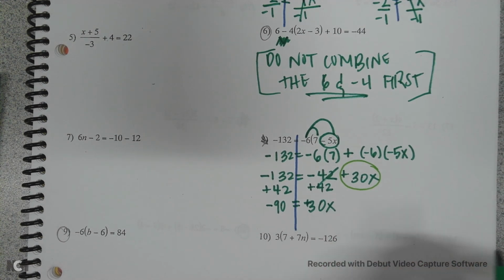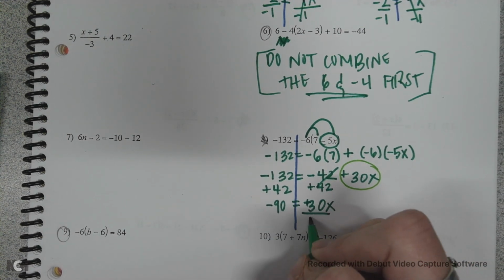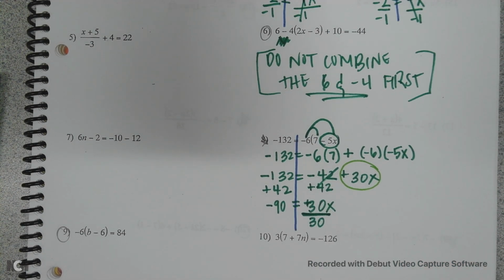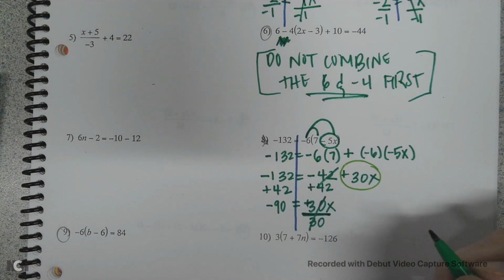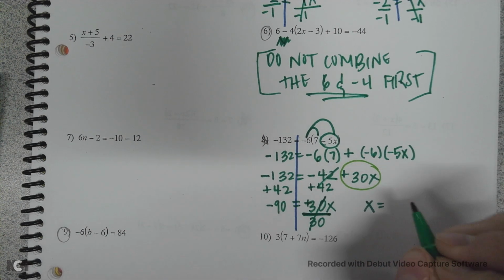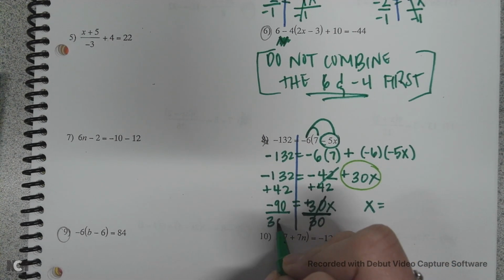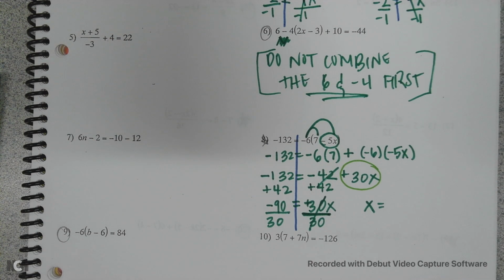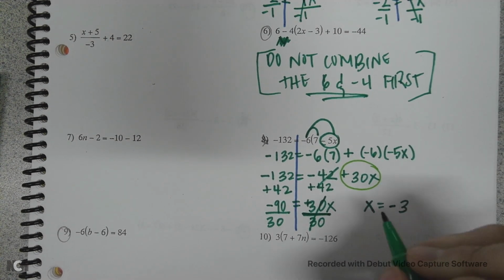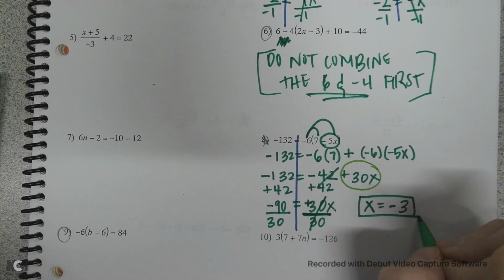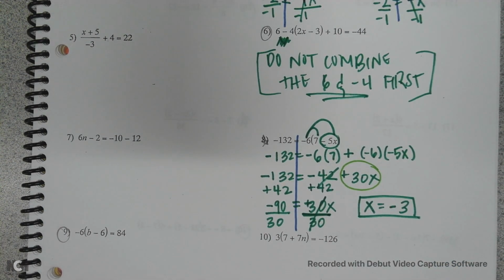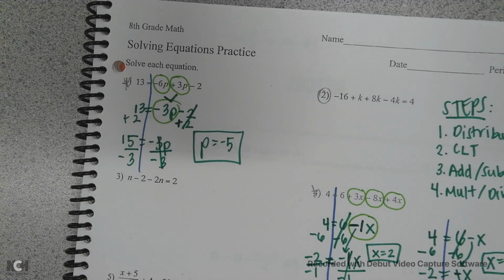Since my 30 is getting multiplied by my x, we have to do the opposite, so we're going to divide. Notice that we draw divide lines with fractions. That cancels, leaving just our x. And we also have to divide our -90 by 30. -90 divided by 30 is -3. Okay, so there's some examples from the first page, on page 75.